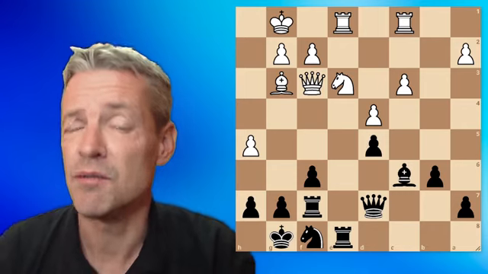So in this case, for example, we're playing with Vidit with white, and Yakuboyev with the black pieces. This is about restriction.